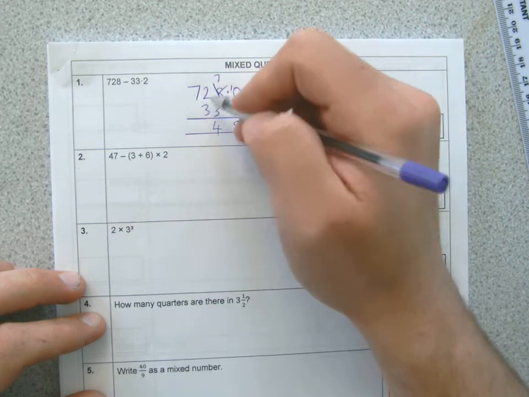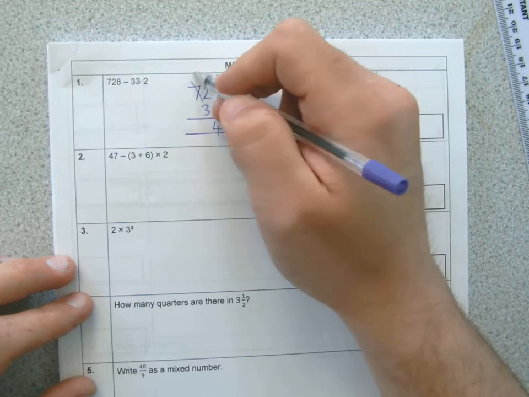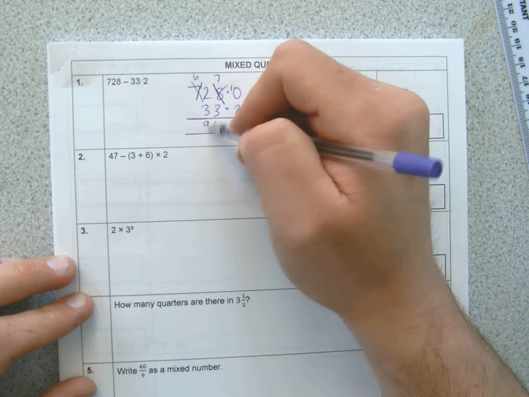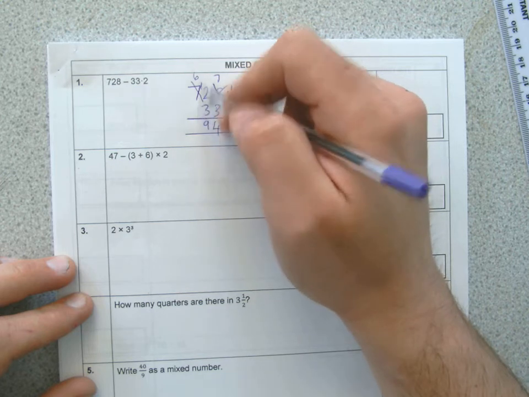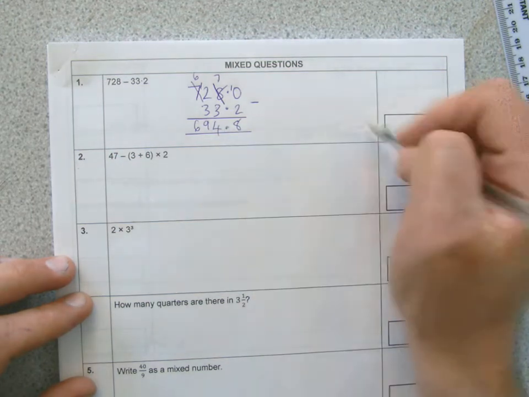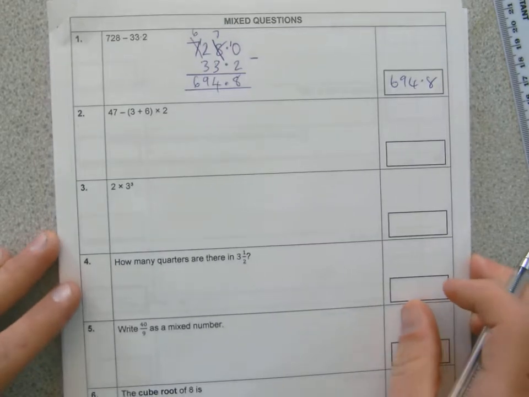can't do that, otherwise it'll be negative and we don't want that, so we borrow from the 7, make it a 6, and the 1 we borrow we put that, so we have 12 take away 3 is 9, 6 take away, well there's nothing there, so 6 take away nothing is 6. So there's your answer, and don't forget to put the decimal point here so they lined up, 694.8.